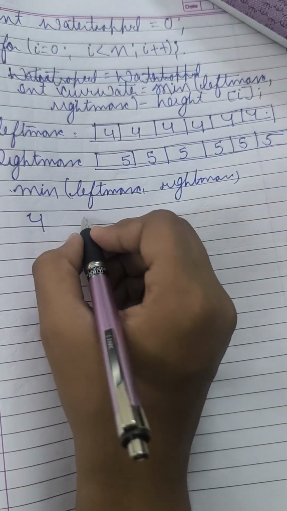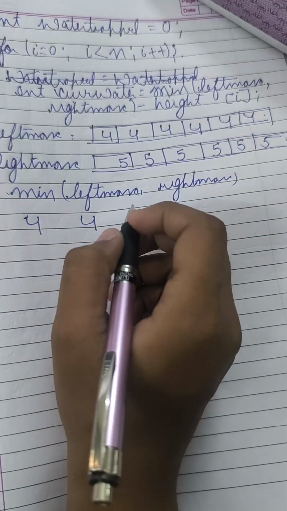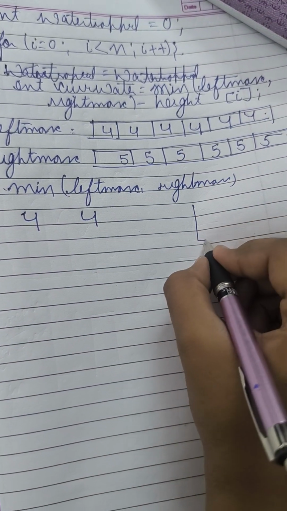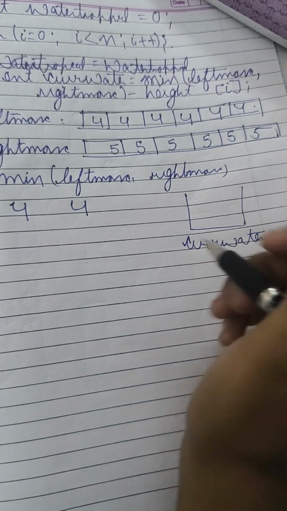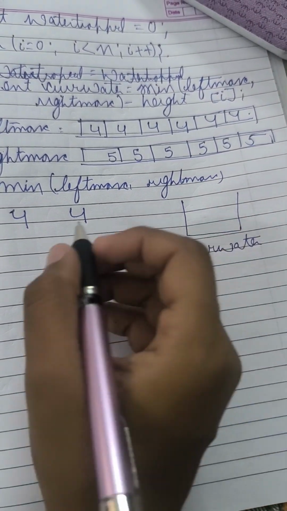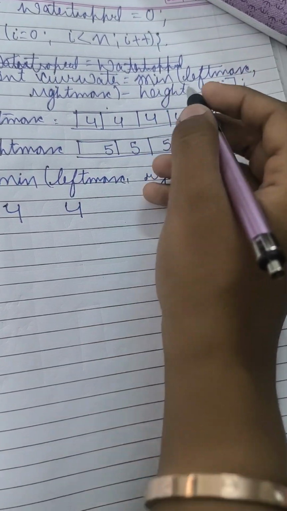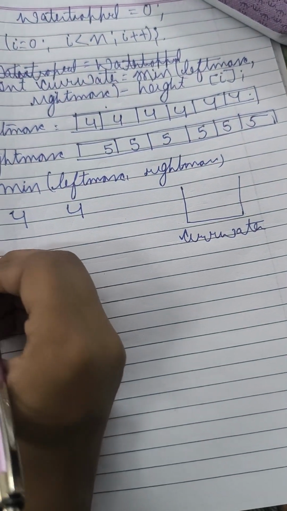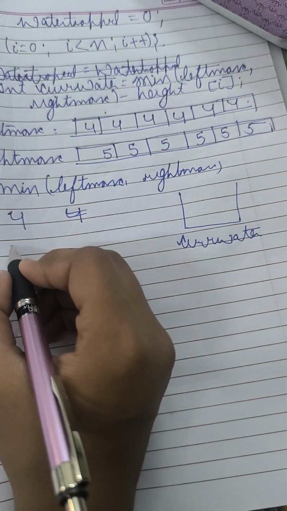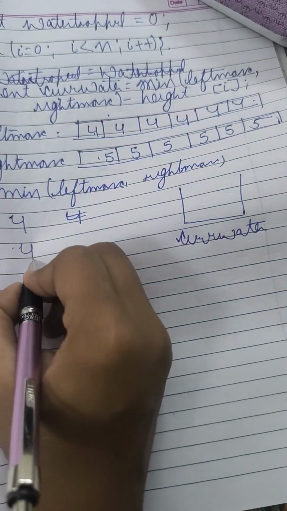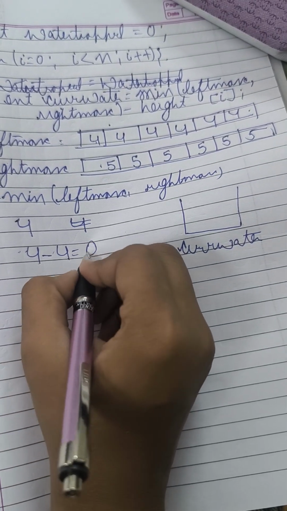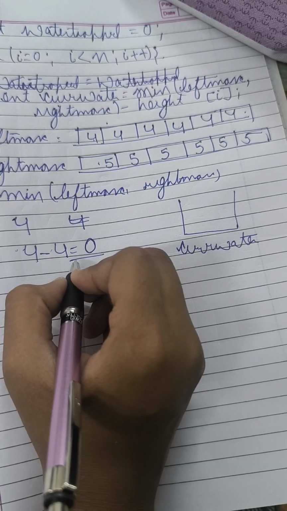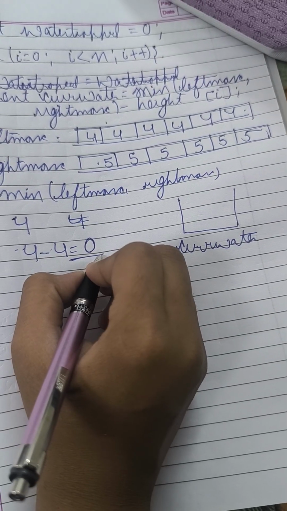So the minimum of left max and right max over here is 4. For the second element also it's 4. In the same manner, I have created a current water variable. Current water is the minimum of left max and right max minus height of I. Right now I is 0, and the minimum of left max and right max for the first element is 4. Now I reduce it by height of I, which is also 4. So it is 0.